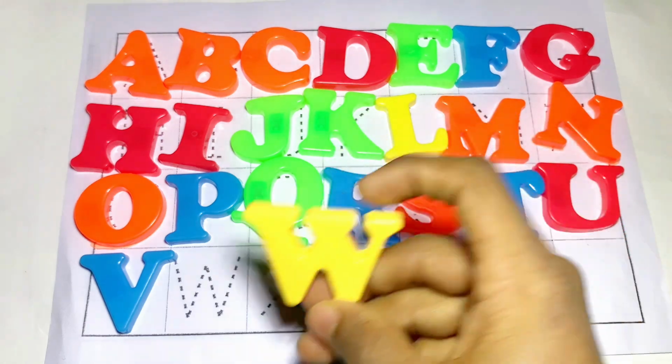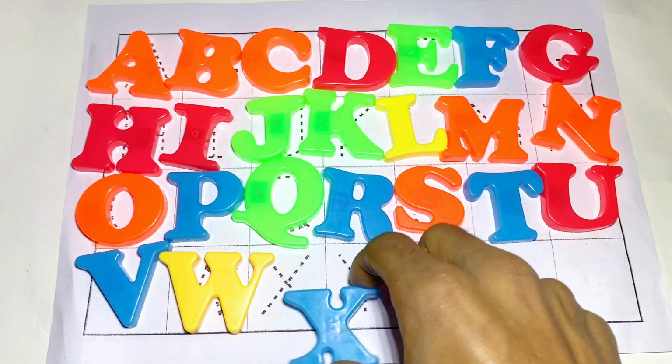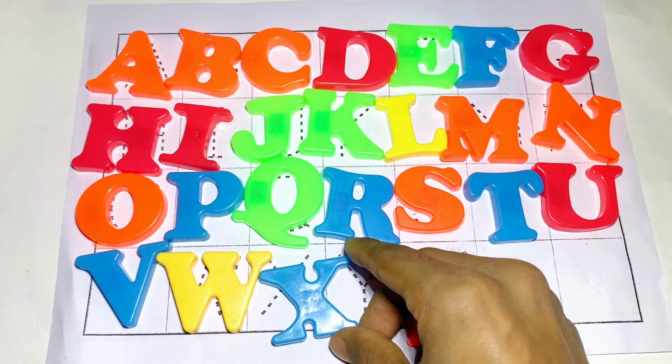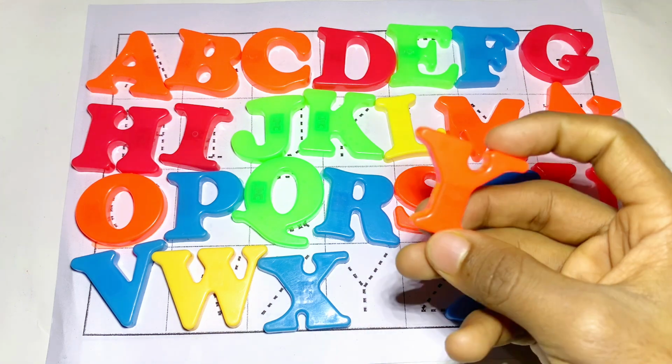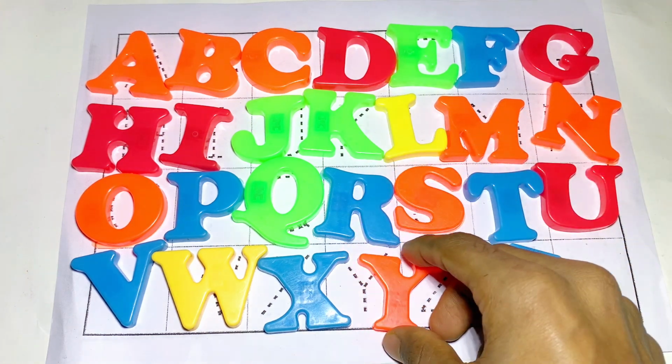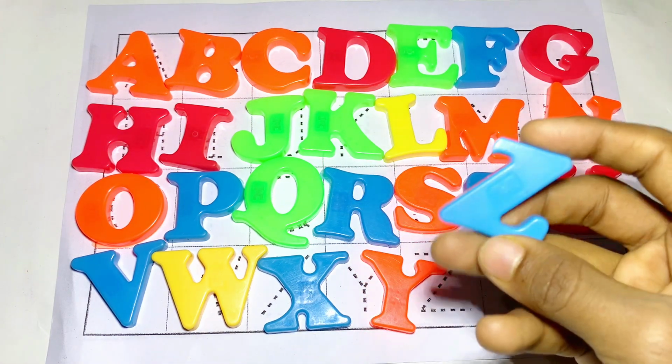W is for watch. X is for X-ray. Y is for yak. Z is for zebra.